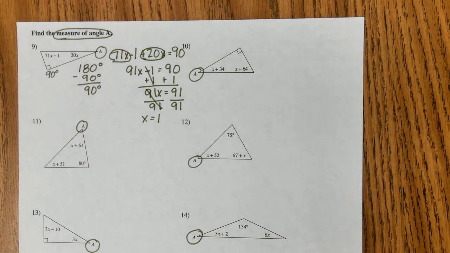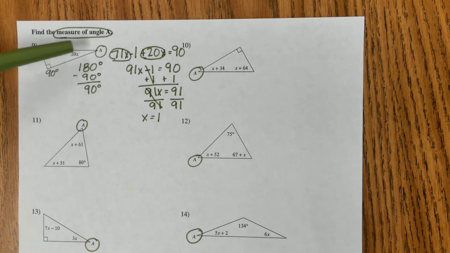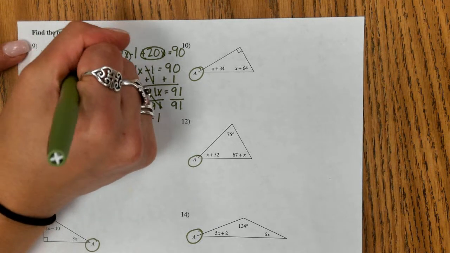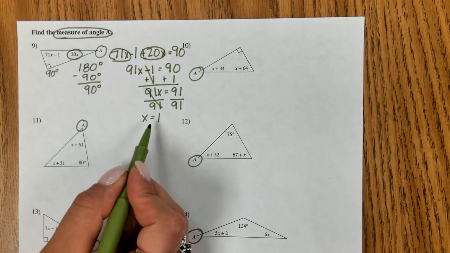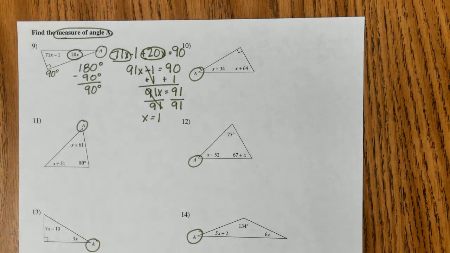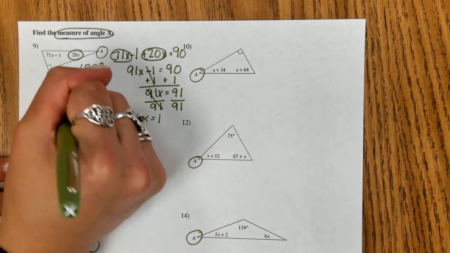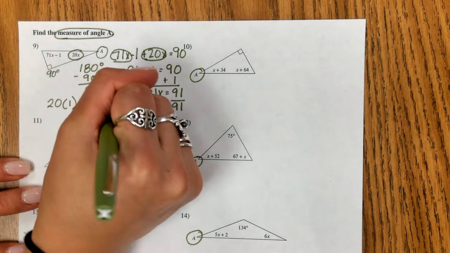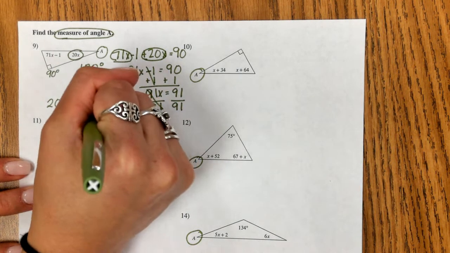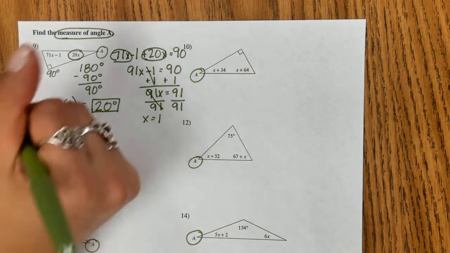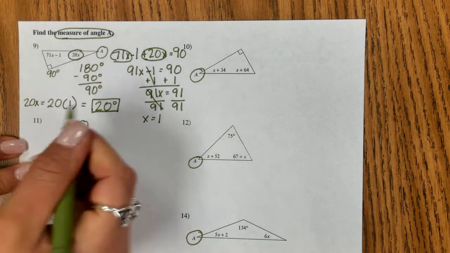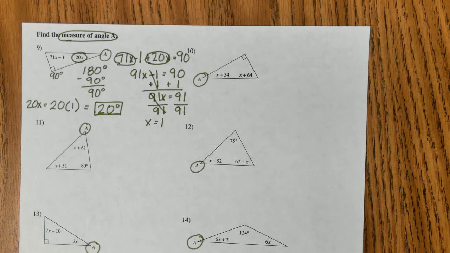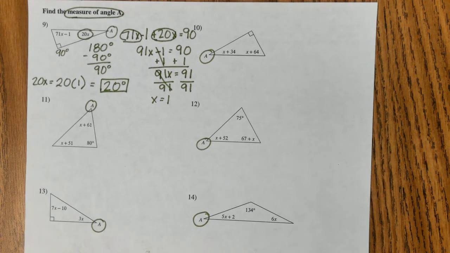However, x is not your answer, okay? Again, we need to figure out what this angle is. So this angle equals 20x. So all you have to do now is what? Plug in. All right. So 20 times 1 equals 20 degrees. That is your answer. I'll write this here. 20x, then we plug in the 1, and then we multiply and we get our missing angle. Is there any questions on how to do that? So each problem you're just extending.